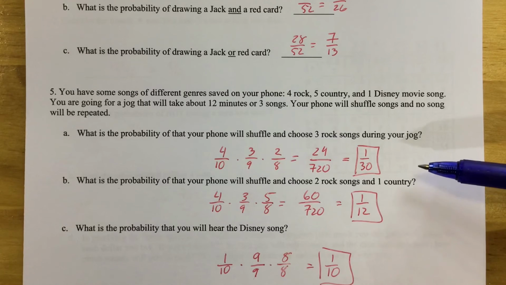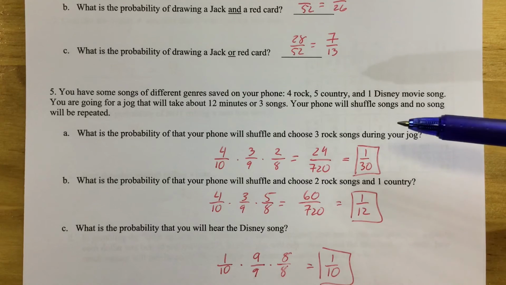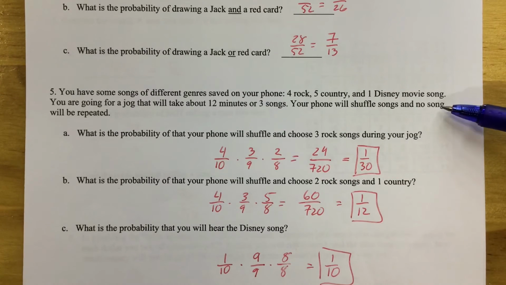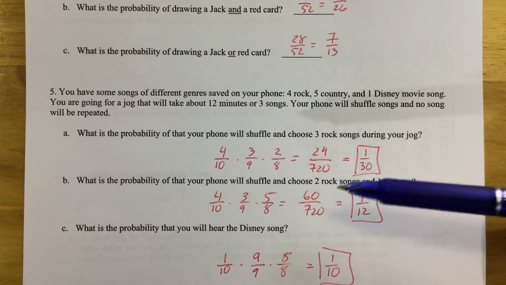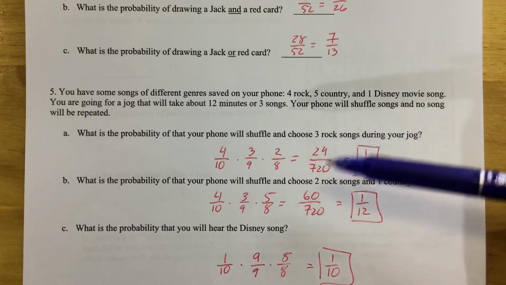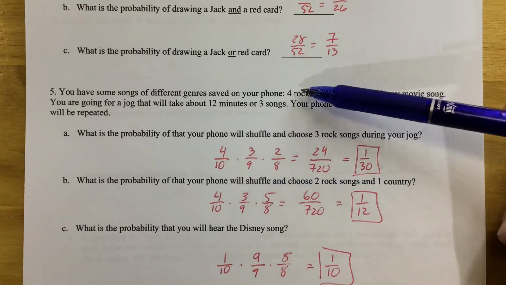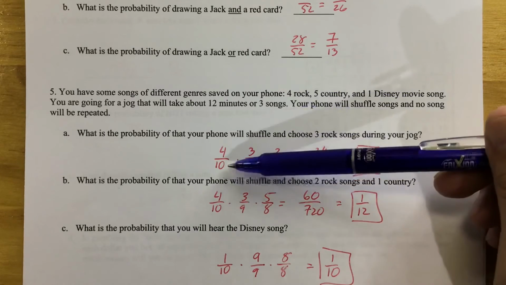Okay, A, let's get back to that one. Choosing 3 rock songs. It says up here that no song will be repeated. That's an important aspect to this. So when the first song is generated and we want it to be a rock song because we're looking for the 3 rock in a row, you have a 4 out of 10 chance of it being a rock song because there were 4 of those and a total of 10 songs that were here.